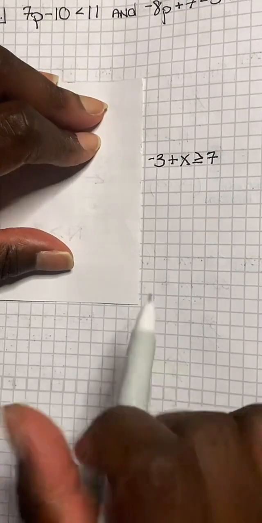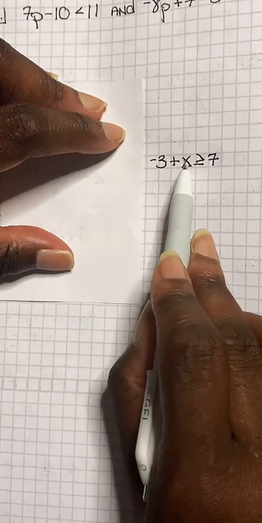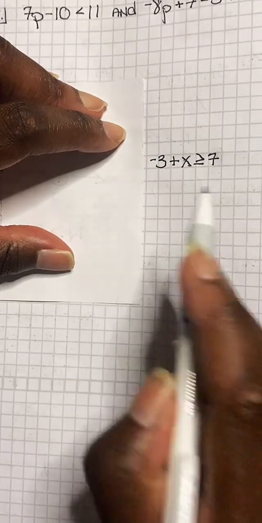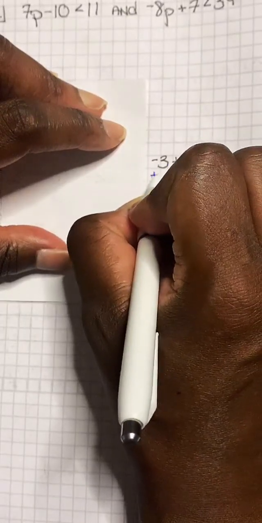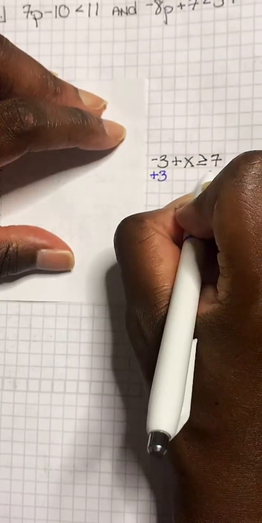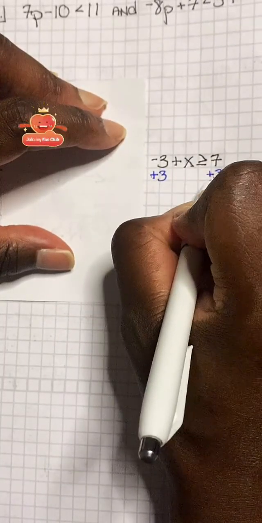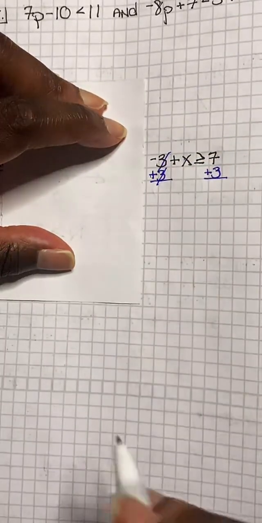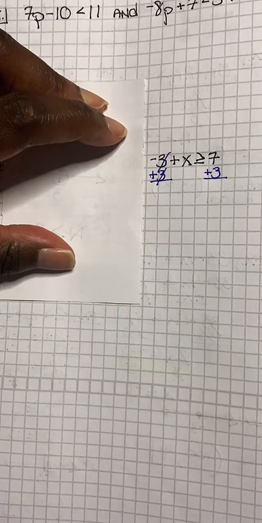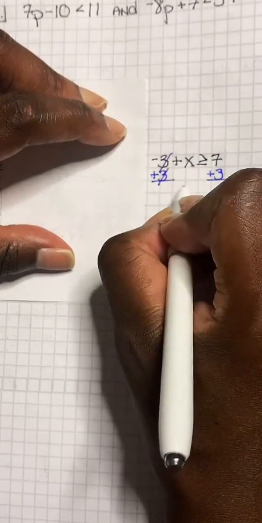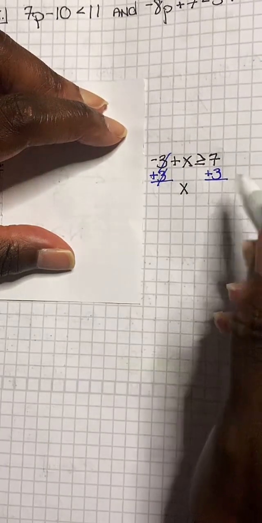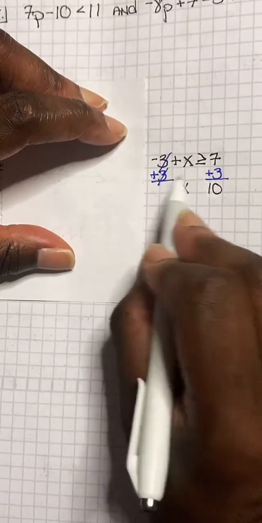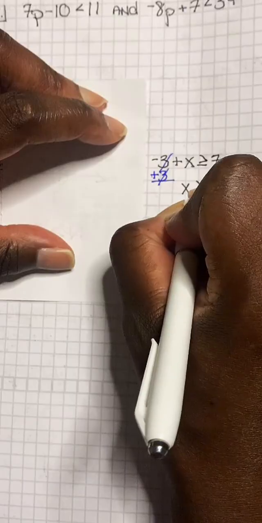So we want to isolate that. This plus sign is attached to the x. This minus sign, or the negative, is attached to the 3. So we want to do the inverse. So we want to add 3 to both sides of the inequality. So negative 3 plus 3 will give me 0, but on that same side of the inequality, we still have an x. And then 7 plus 3 gives me 10. And since all we did was add the 3, we keep the inequality.